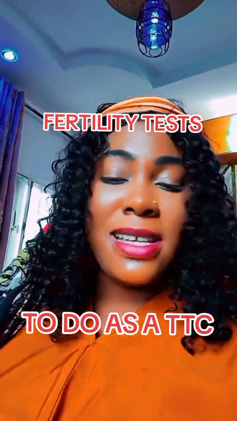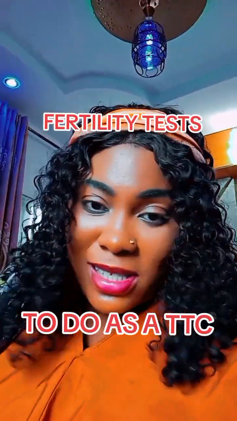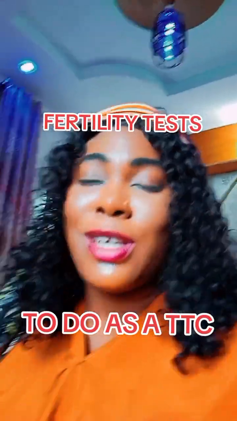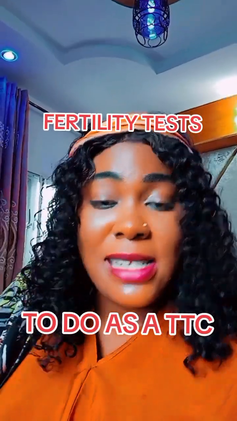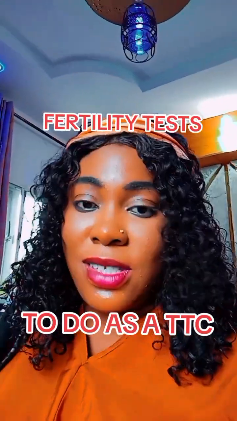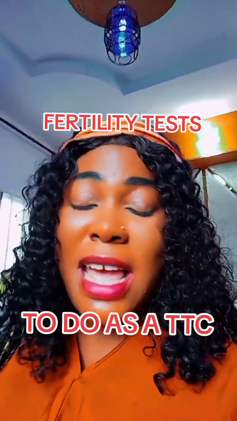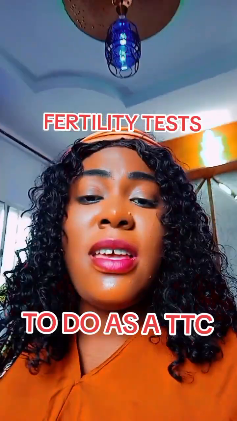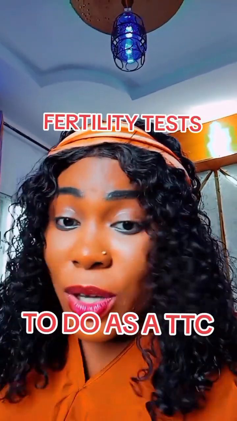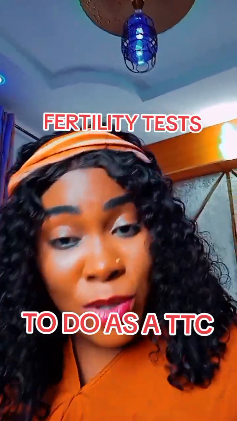This HSG test, many women don't like to do it. They don't like to go through it. So what does this test do? It checks if a woman has tubal blockage. It is a test where the woman lies down, they inject something like a dye, and then they take an X-ray. The X-ray checks if the dye they injected is passing freely. If it's passing freely, it means there's no blockage. But if it's not passing freely, it means there's a blockage.